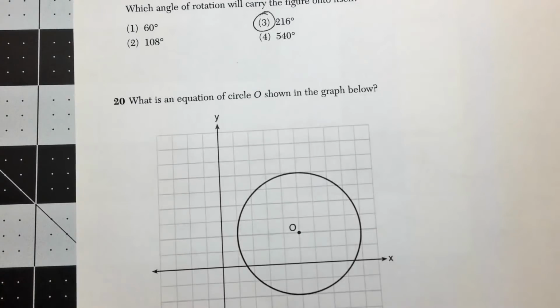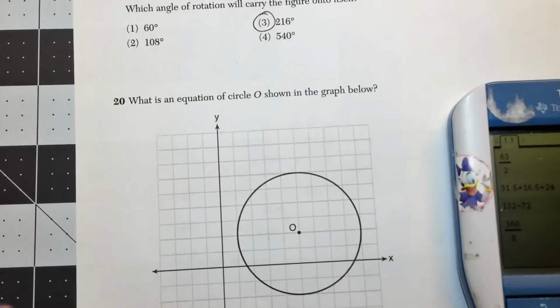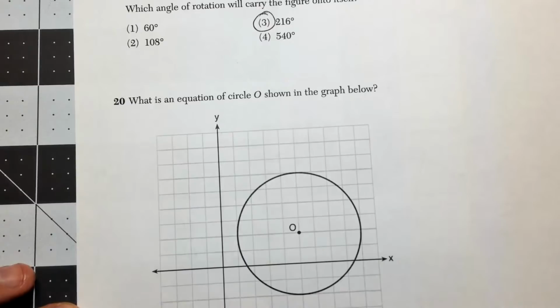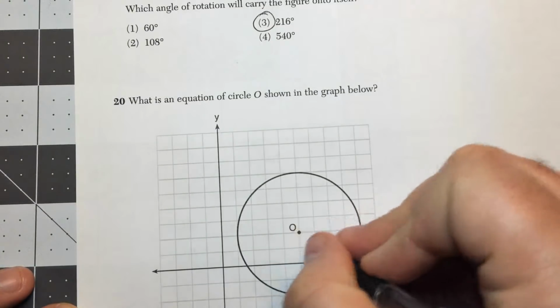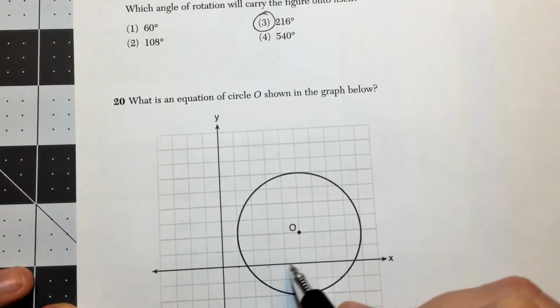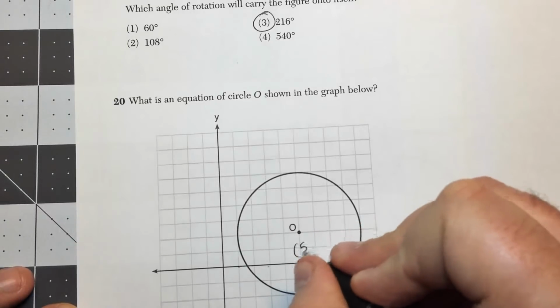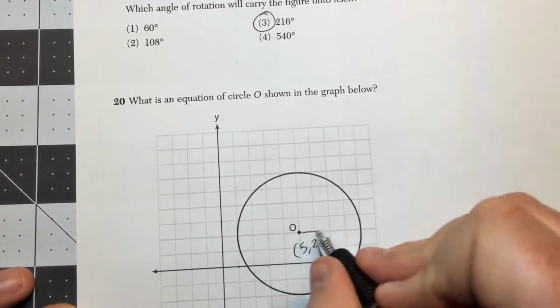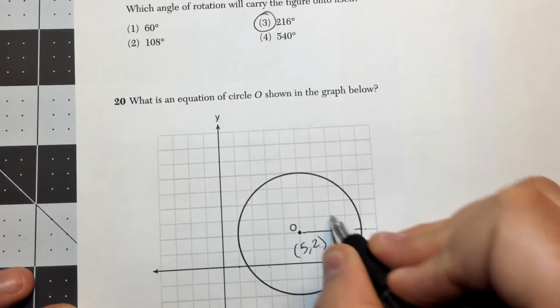Equation of circle O shown in the graph. Okay, 2 things. Number 1, we can use our calculator to answer this question, if you remember how to do this. Now, we can identify the center and radius. So the center is 1, 2, 3, 4, 5, 2, and the radius, which is going to count straight across, is 4.